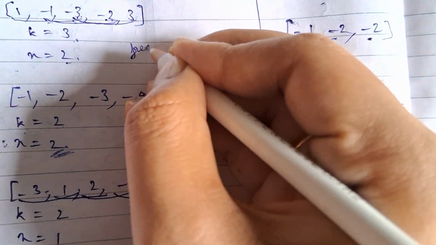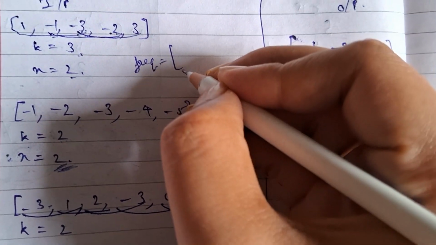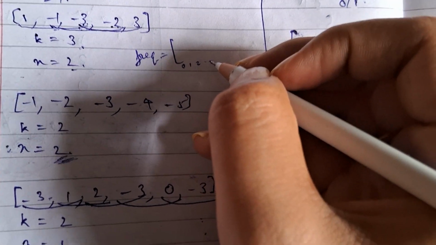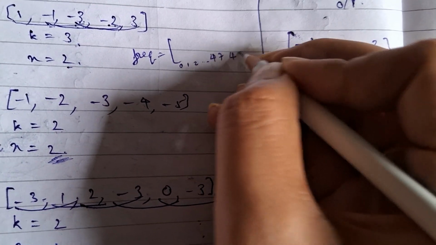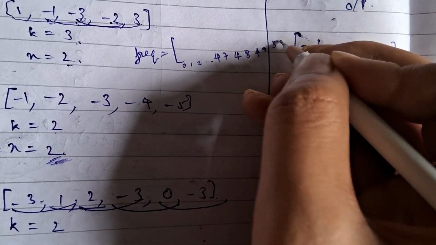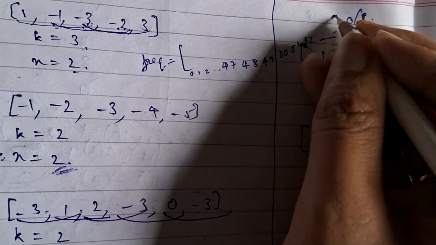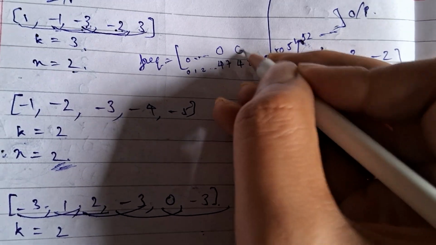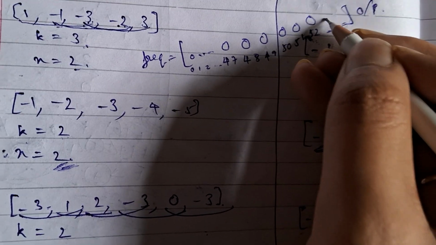So let's say frequency. Let me show you what the frequency array looks like. 0, 1, 2, I am not going to consider them. We are going to consider from 47, 48, 49, 50, 51, 52, and dot, right? So that is 0, 0, 0, dot, dot. So 0, 0, 0, 0, 0, 0, 0, dot, dot.